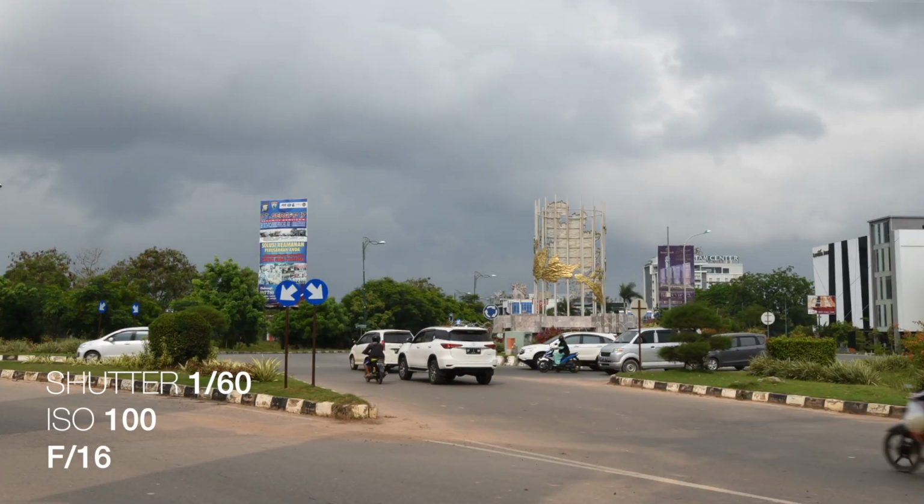Now, if we are shooting a time-lapse in bright daylight, we have to set a fast shutter speed to get the correct exposure, even with the minimum aperture, which is f16 for this lens. This is the time-lapse that we got.